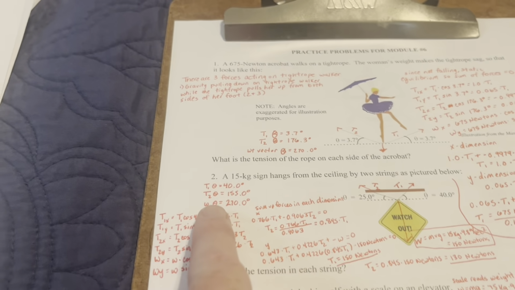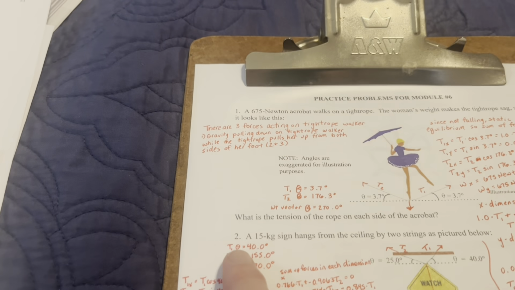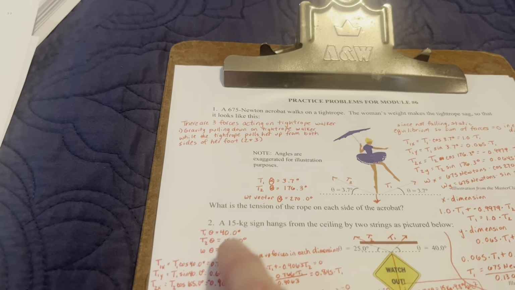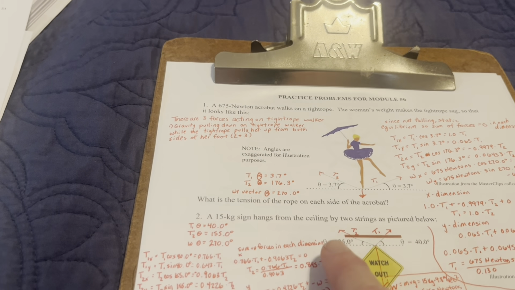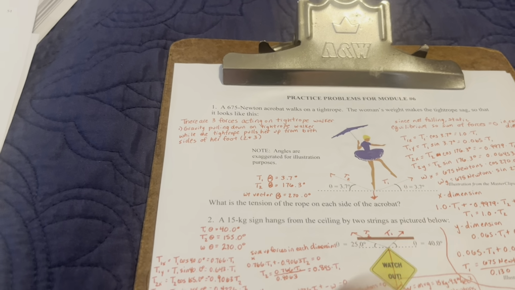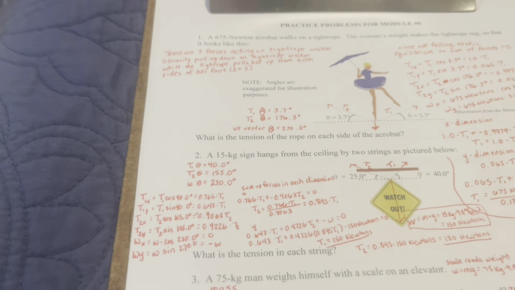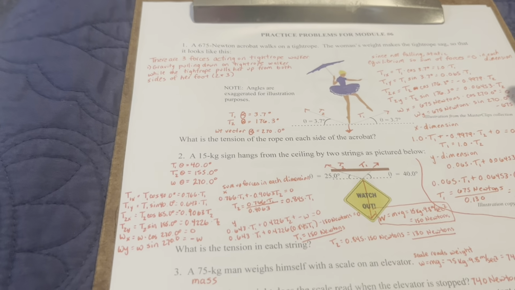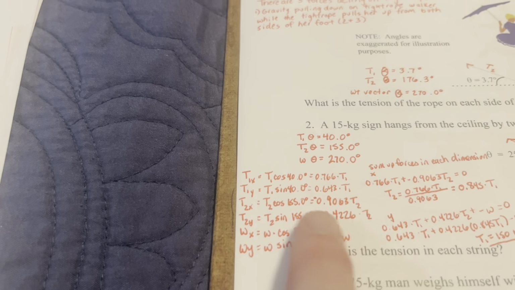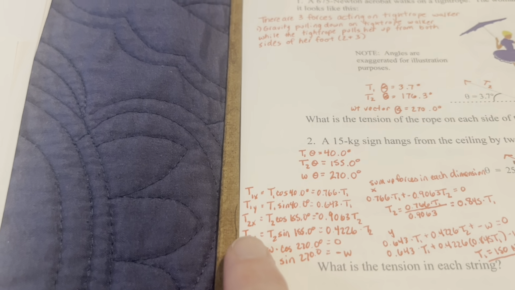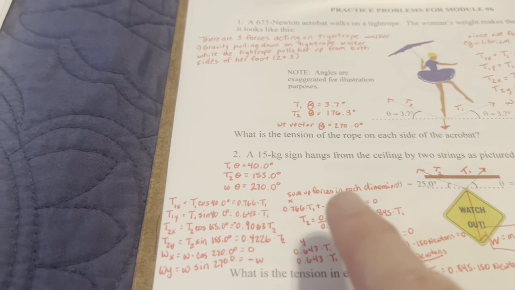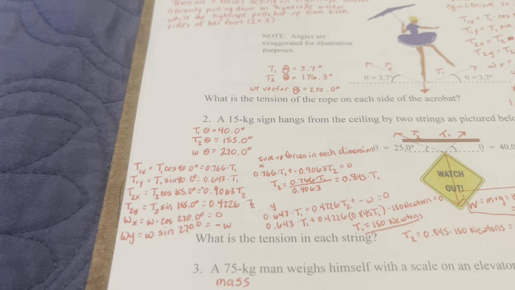And then I went ahead and put my angles here because it just helps me to know. So T1, my angle is going to be 40. T2, my angle is going to be 155.0 because that's 180 minus the 25. And then my weight angle is going to be 270. Okay, I do the exact same thing I did in problem 1. I solve in the x dimension. You can work it out right here. And then I solve in the y. I solve for the weight, x and y component. Then the sum in each dimension must equal 0.